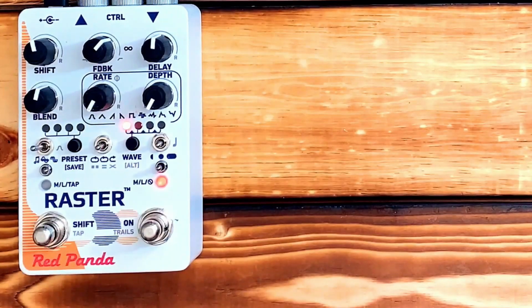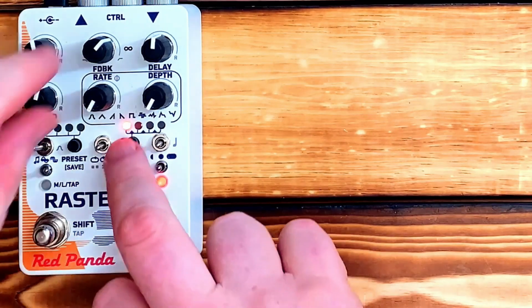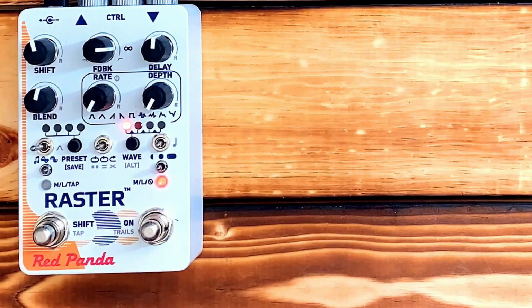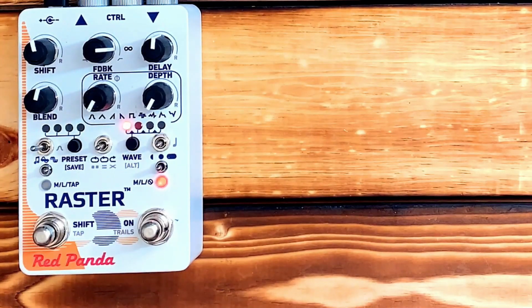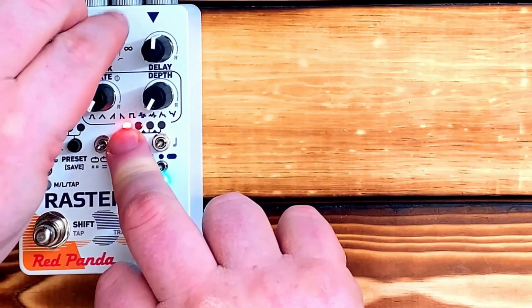They say around 1:30 on the dial gives an emphasis to the attack of the notes for a more percussive feel. Three o'clock is high pass filtered. And maximum is band pass filtered.